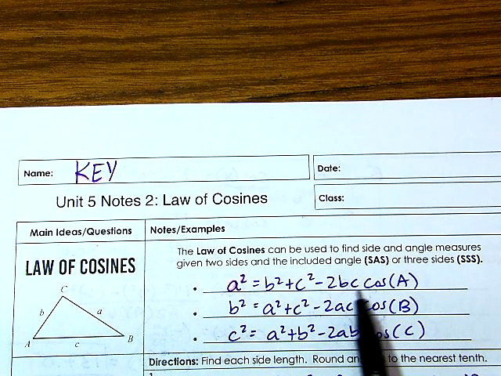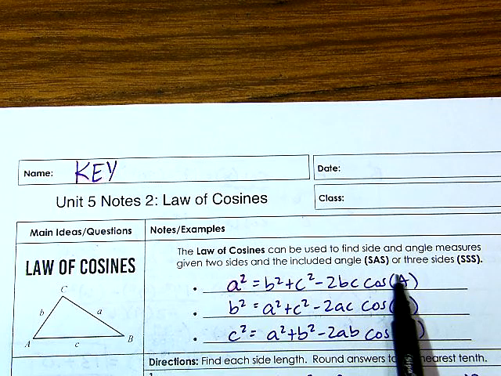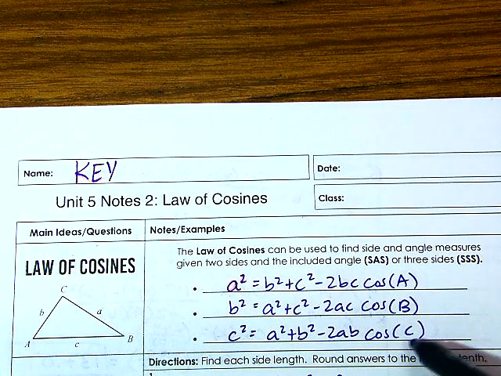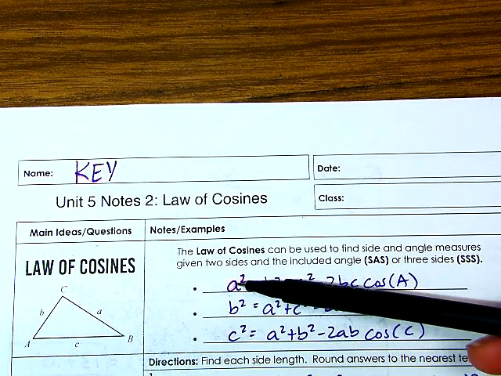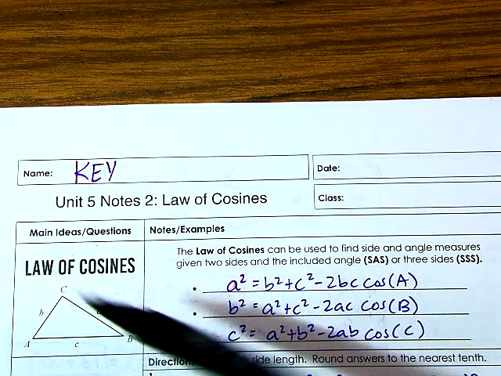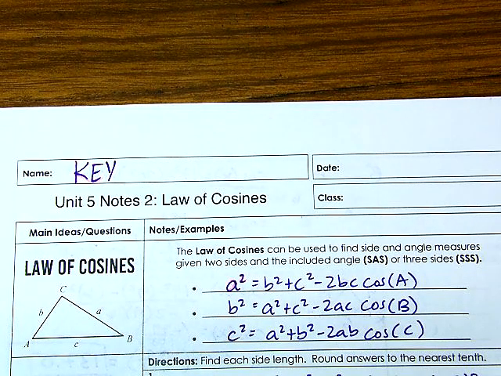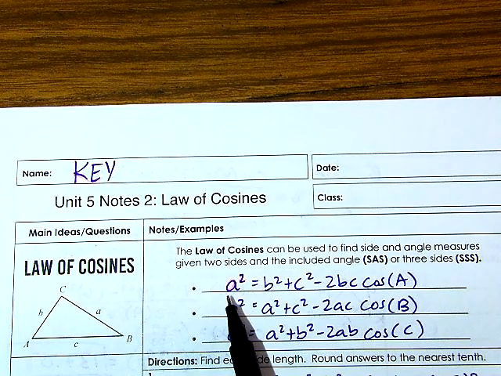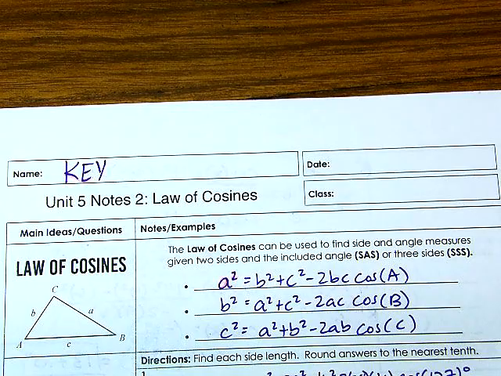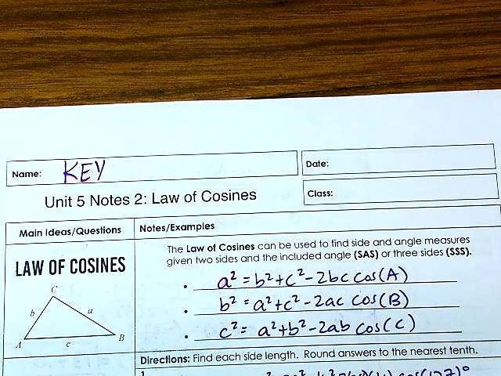So everything in this formula is going to be side lengths with the exception of what's right next to cosine, and that's going to be your angle. Also, I want to note when I'm doing these problems, these are all the same formula. The only difference is that you're solving for A here, you're solving for B here, and you're solving for C here. And to be honest, I only use one of them. I don't try to remember what the others are because I can make any side I want be A or B or C. So for the rest of the notes, I'm just going to be using one of these, and you'll see what I mean.